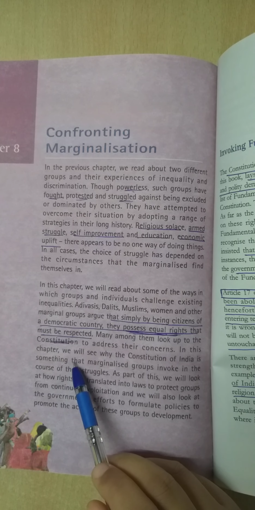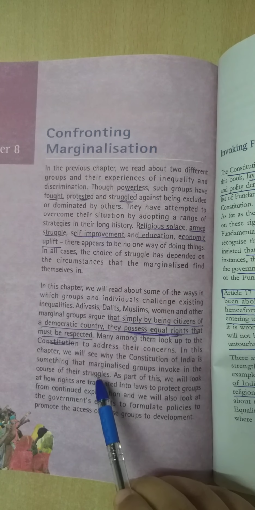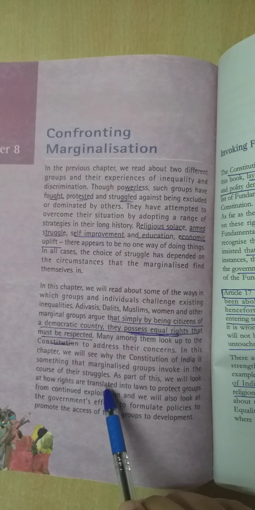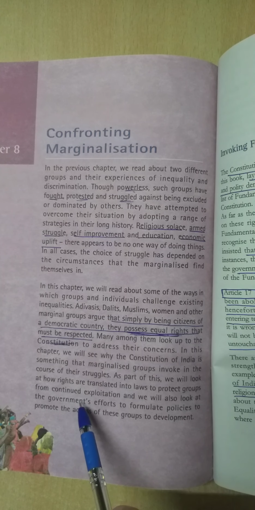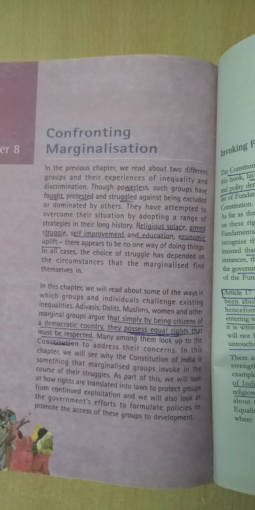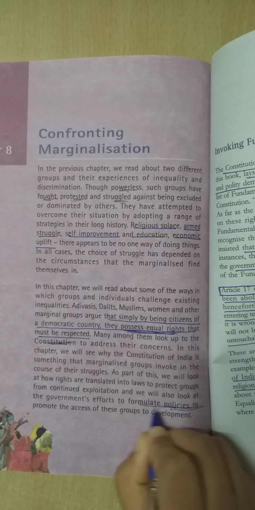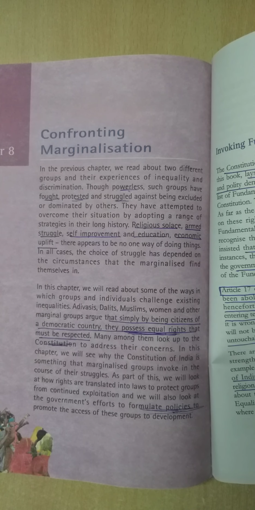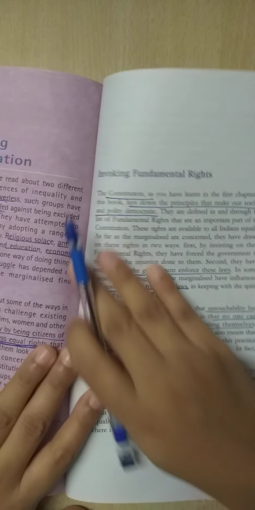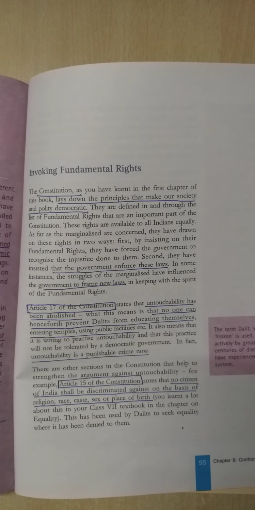In this chapter, we will see why the Constitution of India is something that marginalized groups invoke in the course of their struggle. As part of this, we look at how rights are translated into laws to protect groups from continued exploitation, and we will also look at the government's efforts to formulate policies. Policies always have played a major role, whether we talk about the SC/ST Act or other methods, and other policies which are there to promote the access of these groups to development. So let's start here. Invoking fundamental rights.